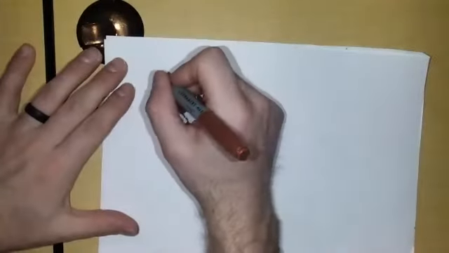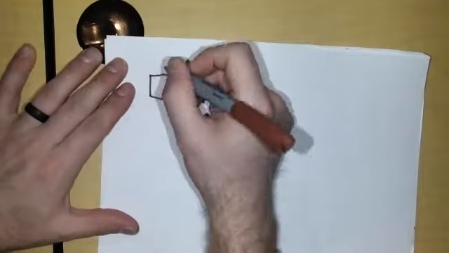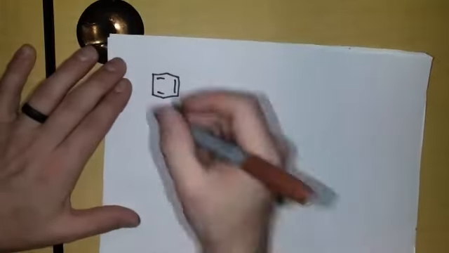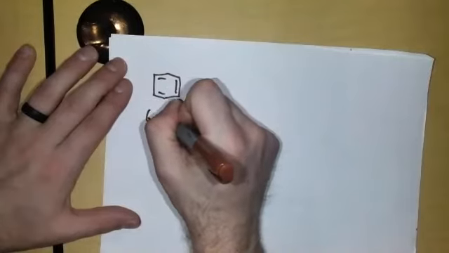So the majority of what we're going to talk about today is this concept of what is an aromatic ring. If we look at benzene, this is considered aromatic.